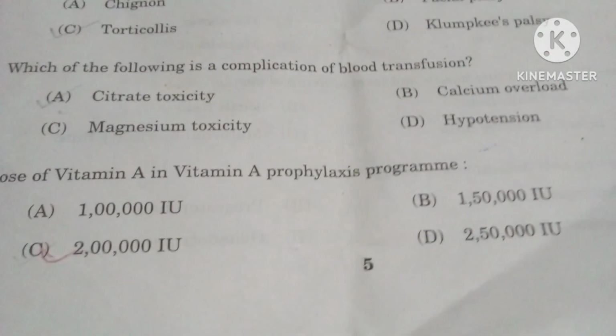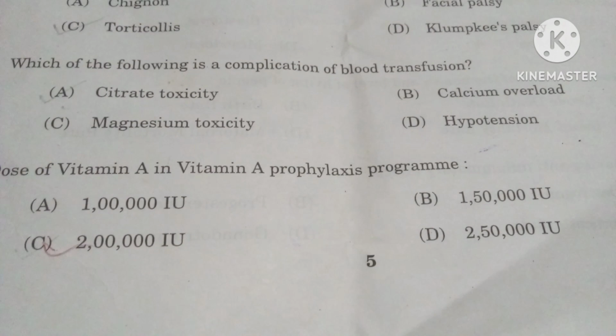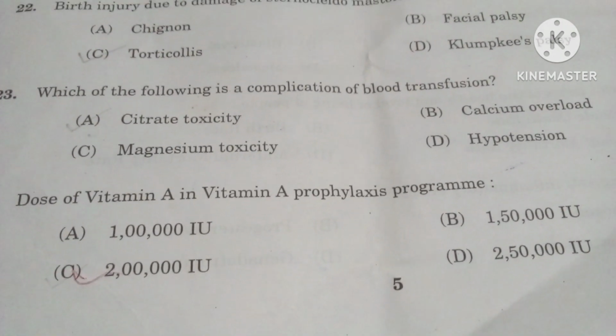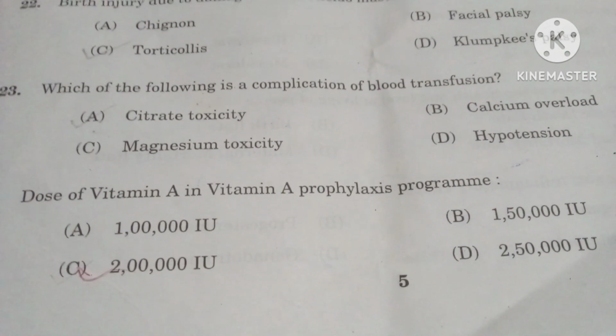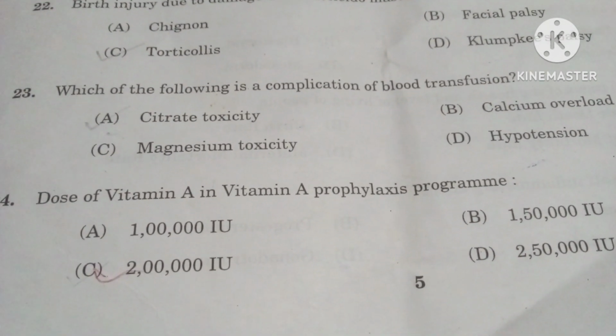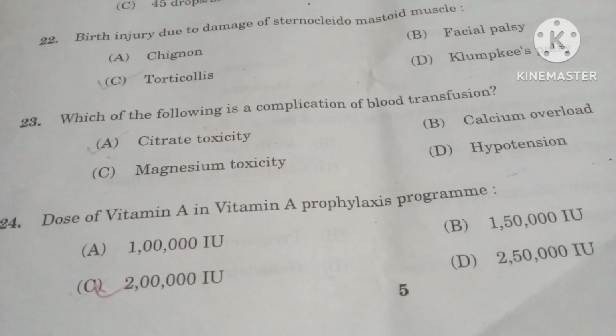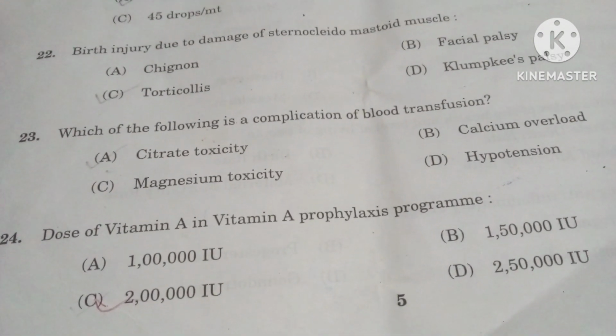The next question is vitamin A prophylaxis program. In vitamin A prophylaxis program, the dose of vitamin A is 1 lakh international unit for 6 months to 11 months, and from 12 months to 5 years of age it is 2 lakh international unit. Since the age is not specified, it can be both answers.